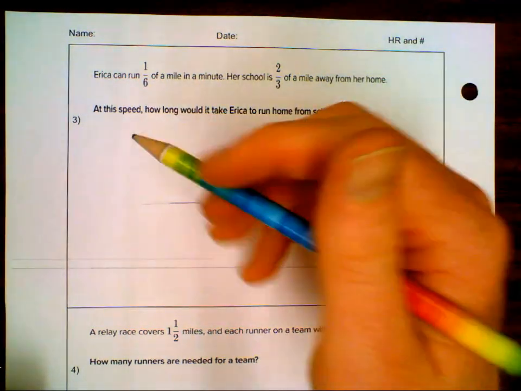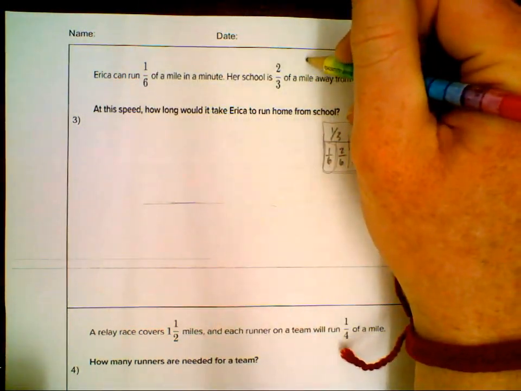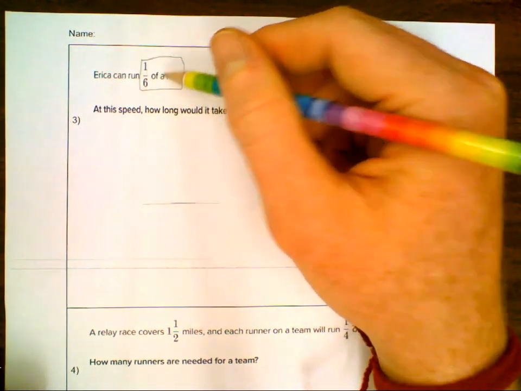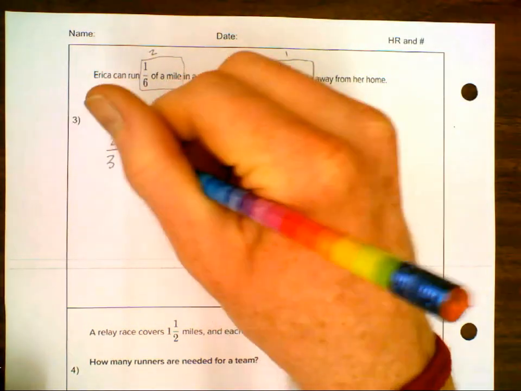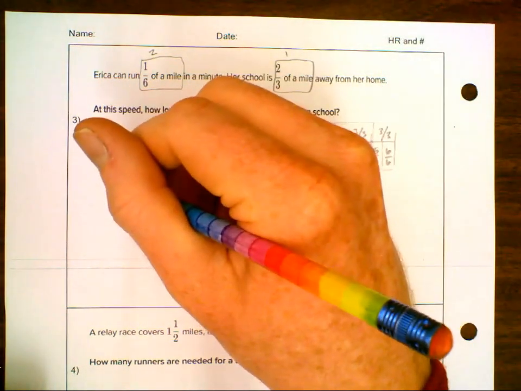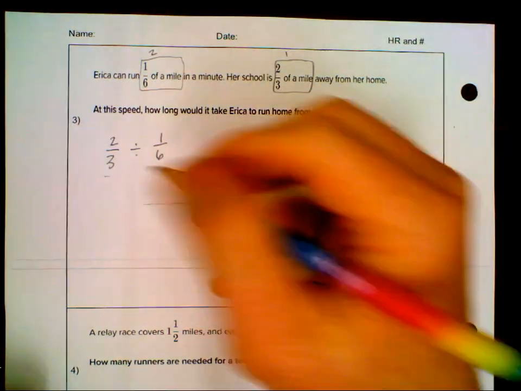So again, I'm going to mark here, my starting amount is the 2/3 of a mile. That's how far away she needs to go. This is what we're dividing that distance into, 1/6 of a mile. So we have 2/3 divided by 1/6. I'm going to keep the first fraction, so that is 2/3.